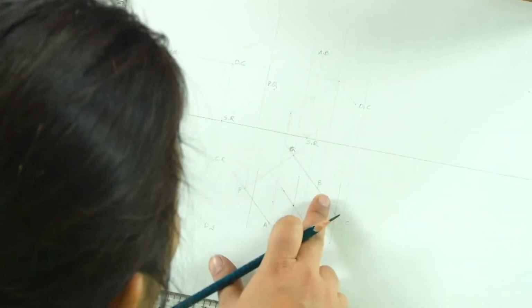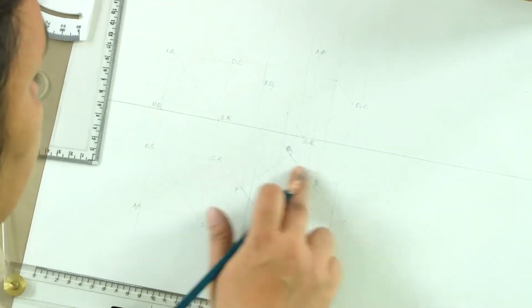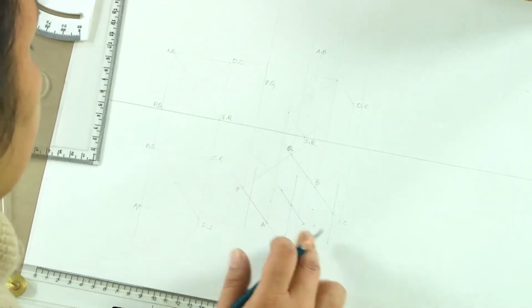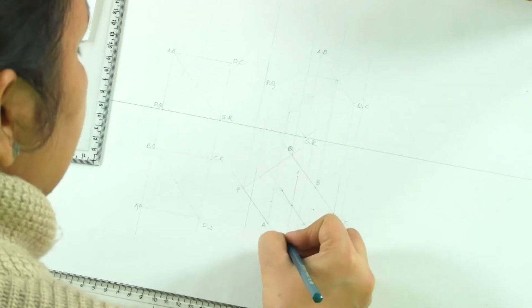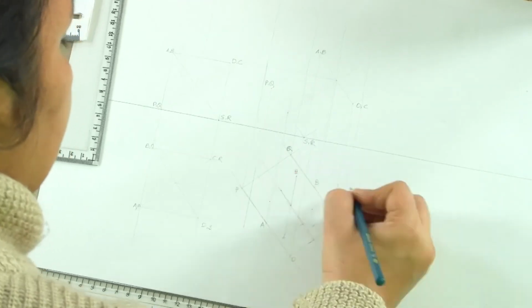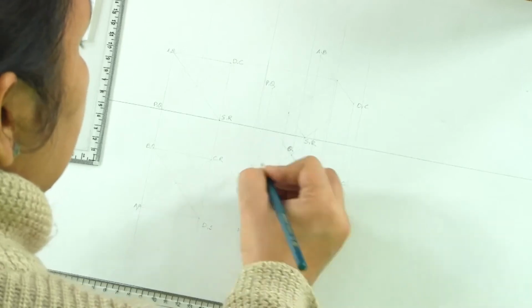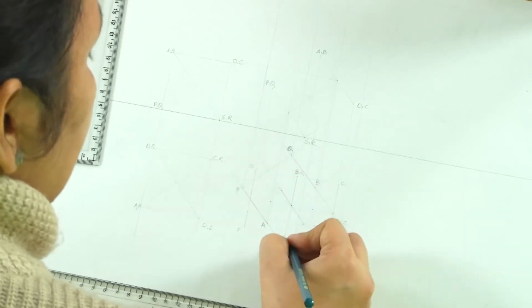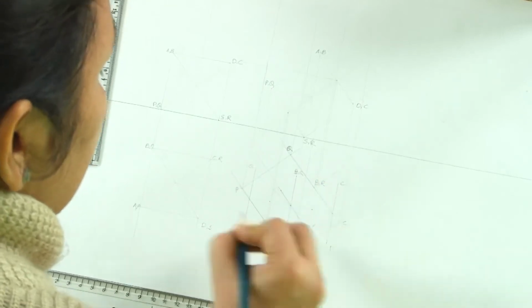So this R and S has actually moved. In the original picture, before we rotated it further, we had A, B, C, D, and P, Q, R and S. The same thing has happened here. So we have R and S here.